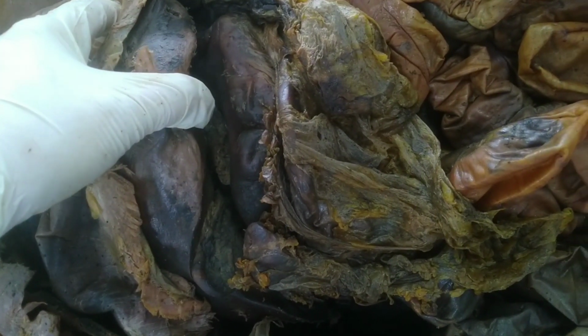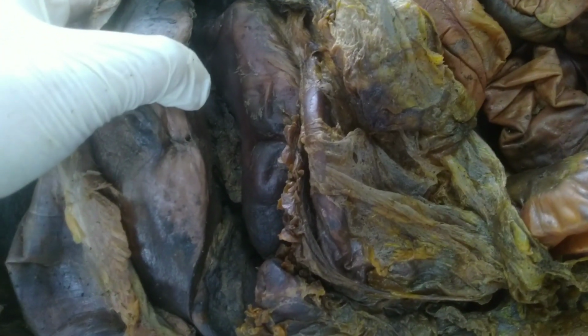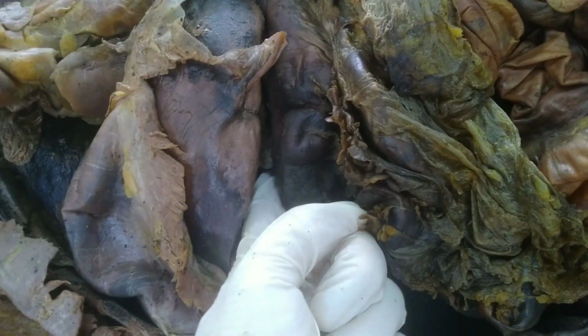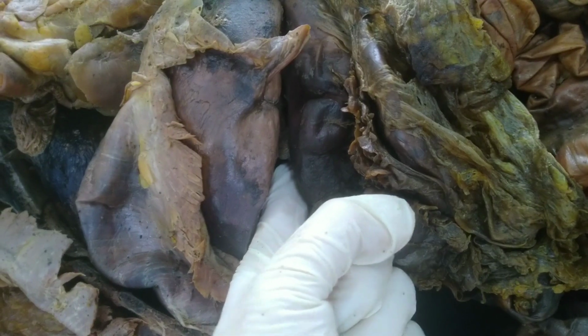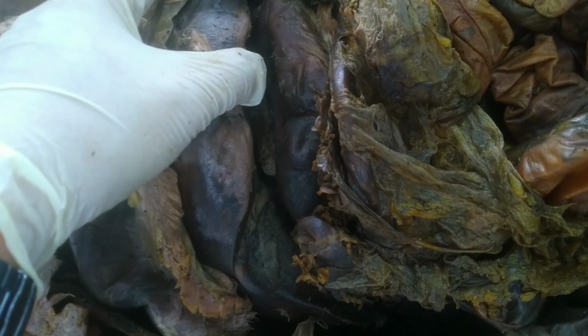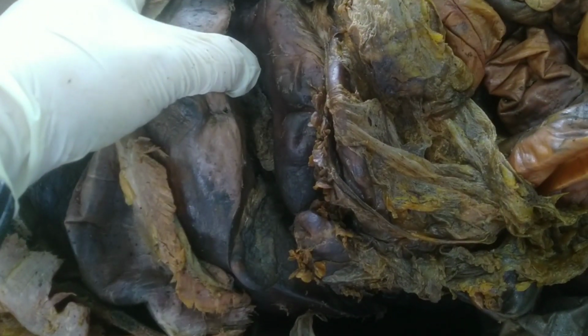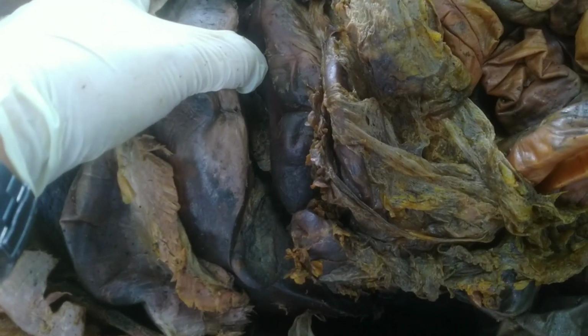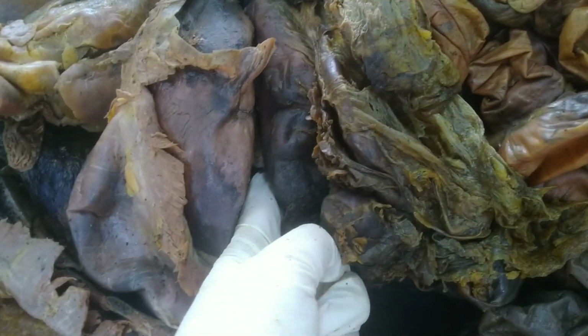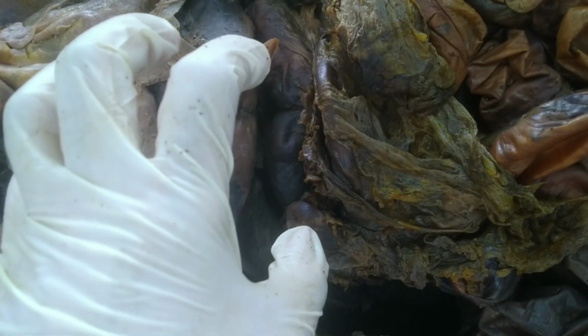Going back to the rightmost margin of the lesser omentum, which contains the portal triad, there is a space right there where we can insert our finger, leading to the lesser sac. That space is called the foramen of Winslow. It allows the lesser sac to communicate with the greater sac right here.